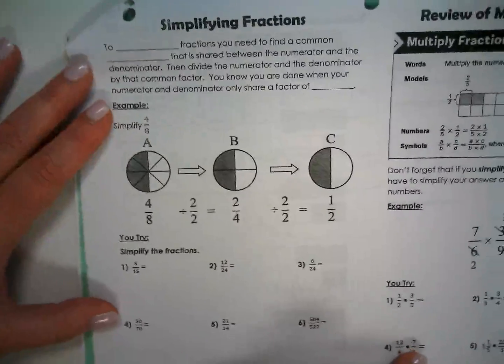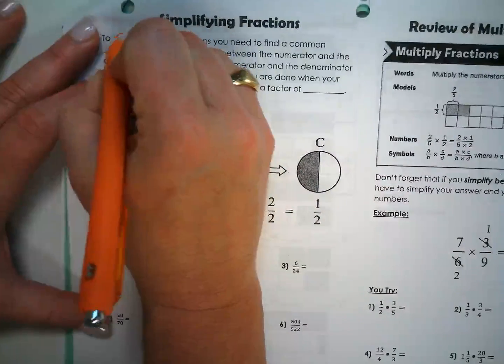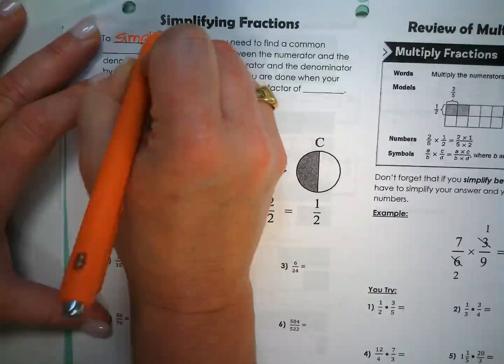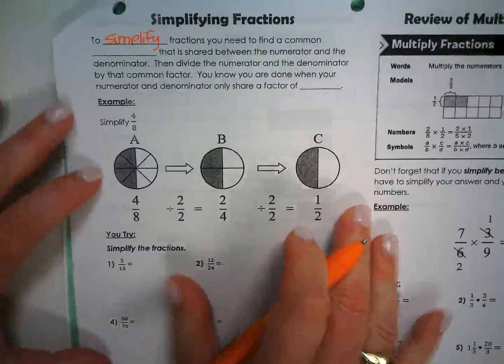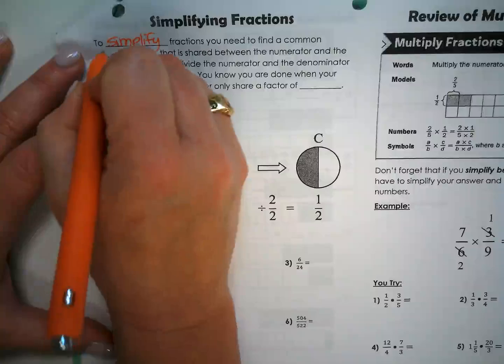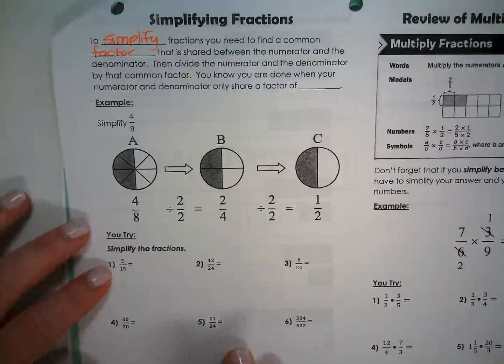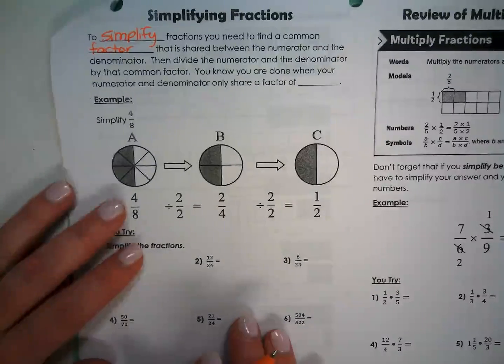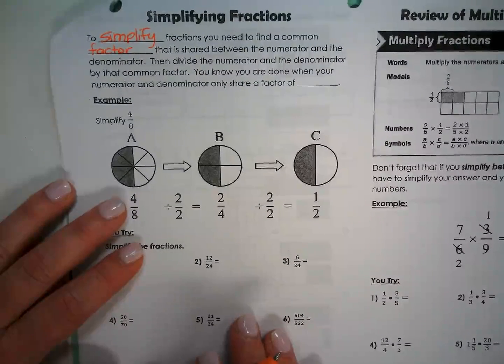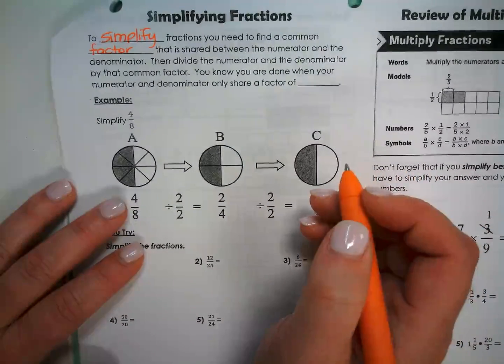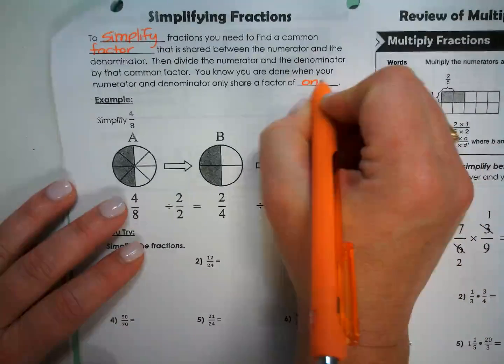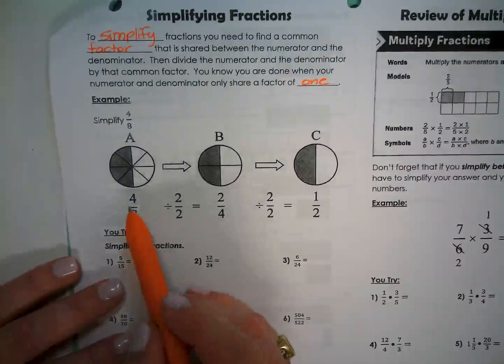So to simplify fractions, you need a common factor that is shared between the numerator and the denominator. Then you divide the numerator and the denominator by that common factor. You know you're done when the numerator and denominator only share a factor of 1. Okay? So for example here, we have 4/8.